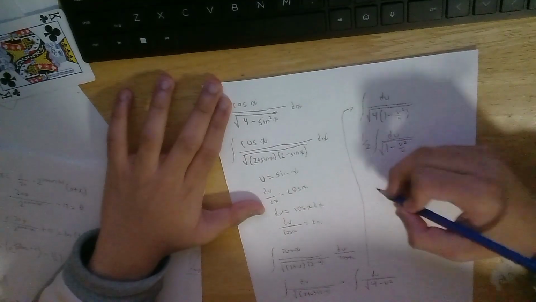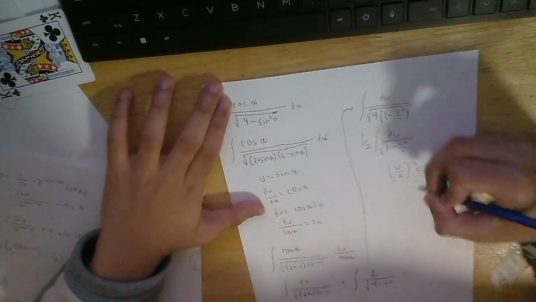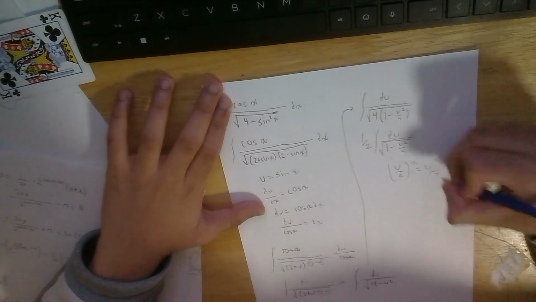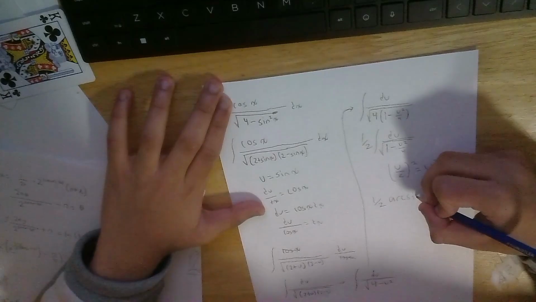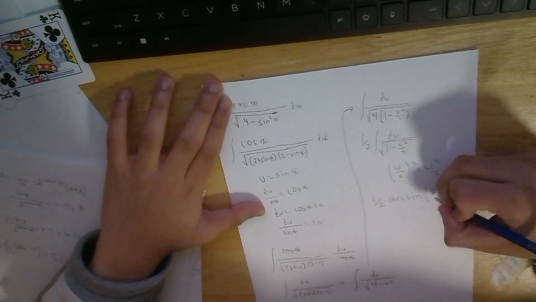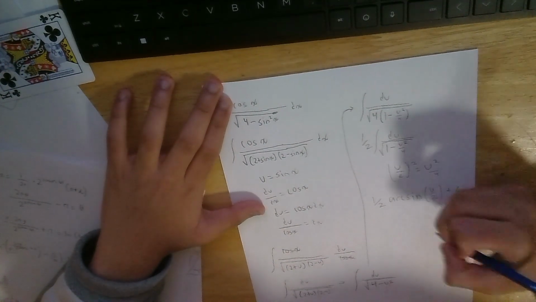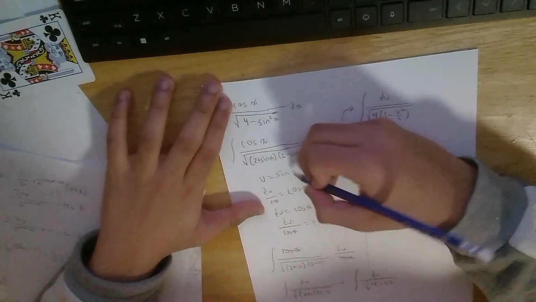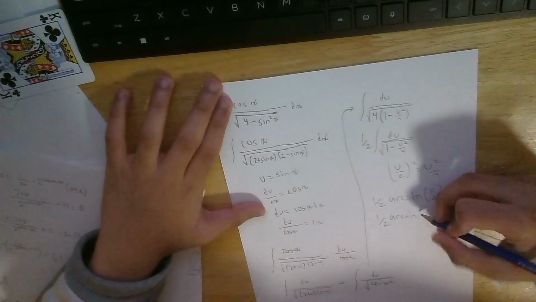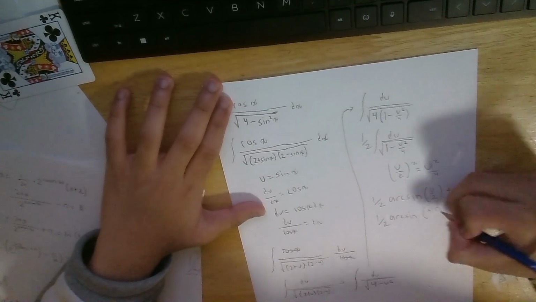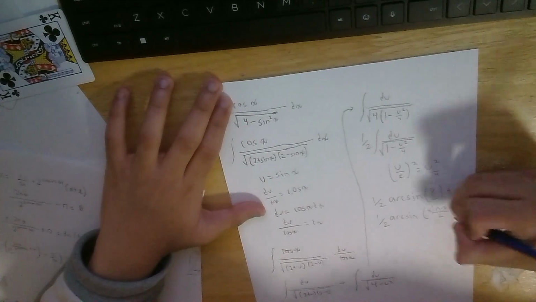Since u over 2 squared is equal to u squared over 4, this will be 1/2 arc sine u over 2, plus c. Now we replace our u. As we see, we put our u as sine x, so 1/2 arc sine of sine of x over 2, plus c.